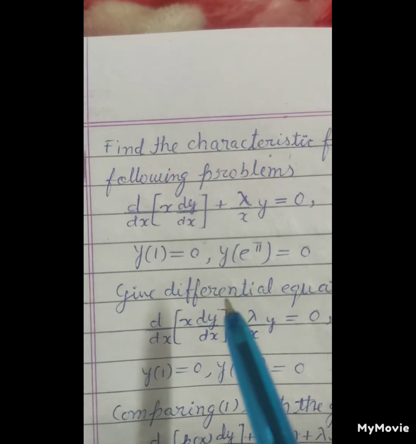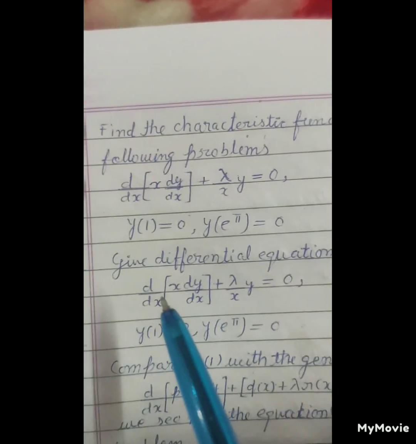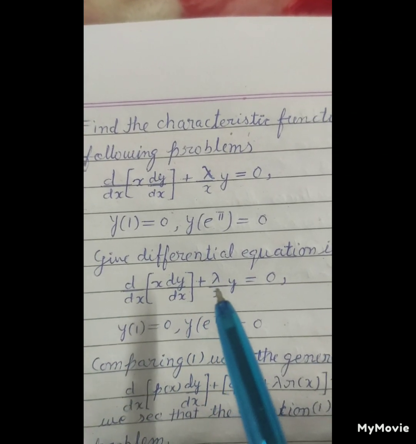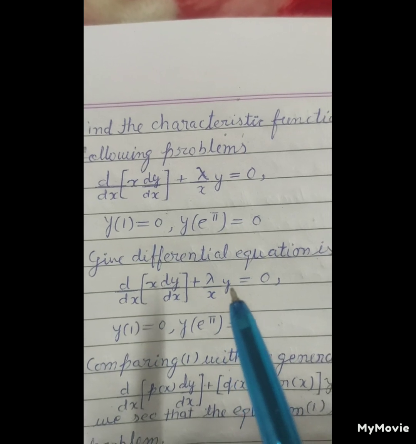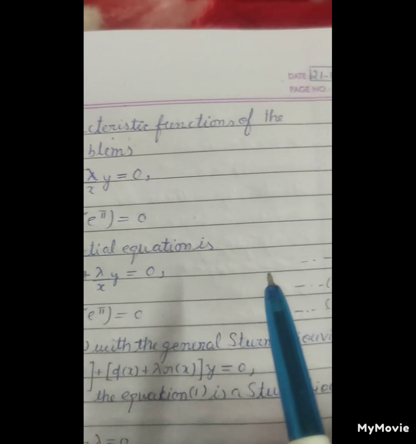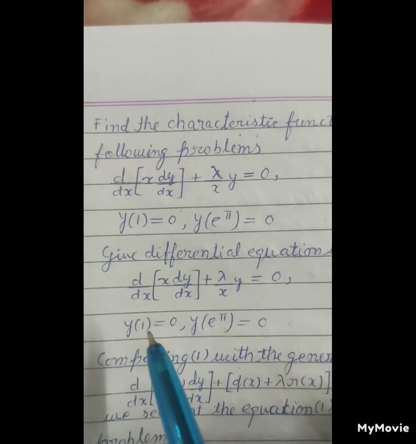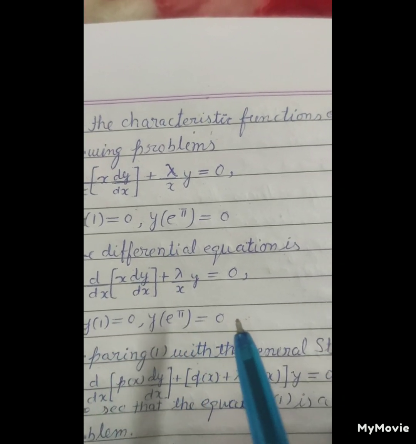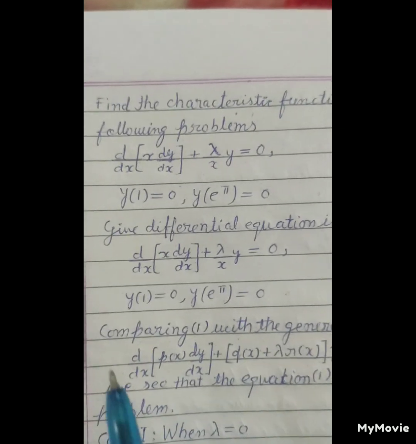Now, solution: the given differential equation is d/dx (x dy/dx) + (λ/x) y = 0, equation 1, with y(1) = 0 and y(e^π) = 0, equation 2.